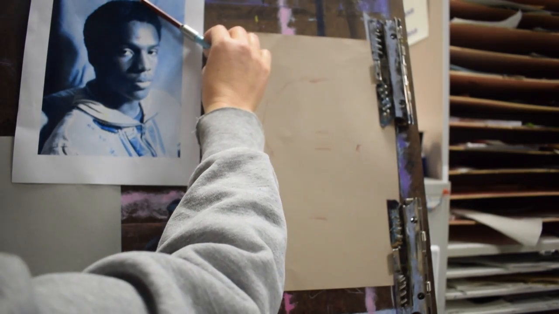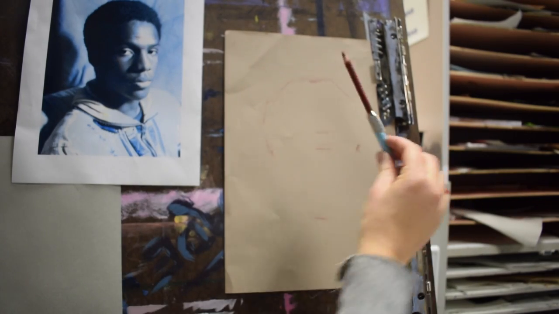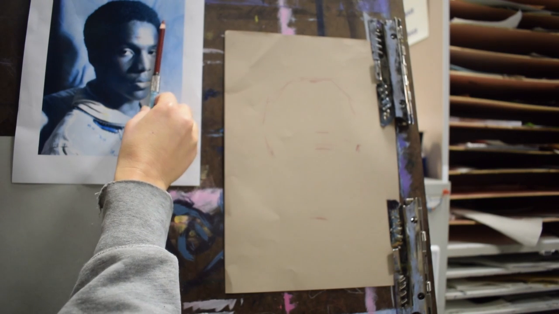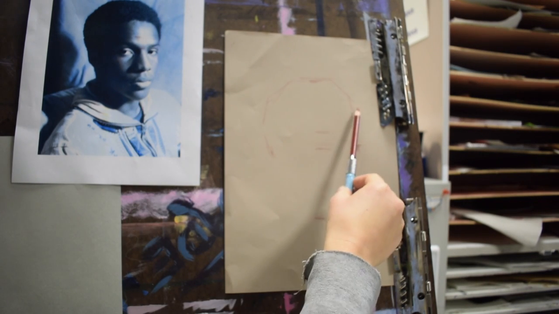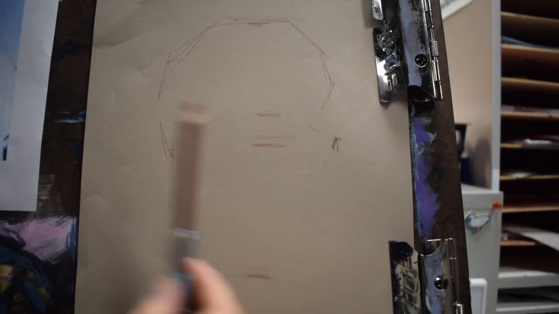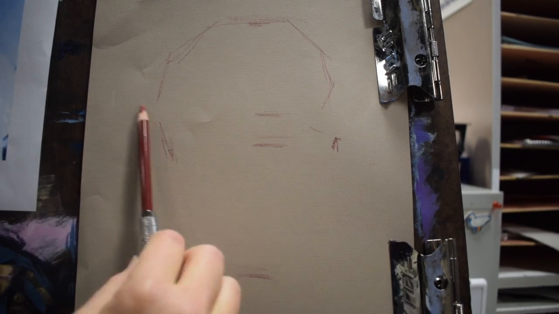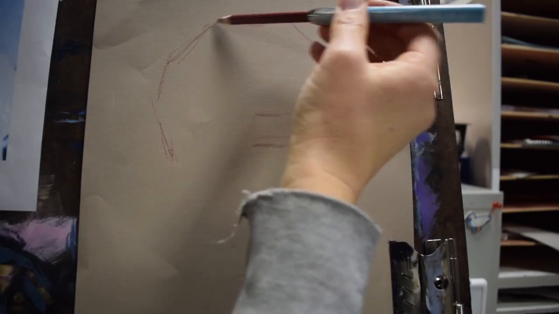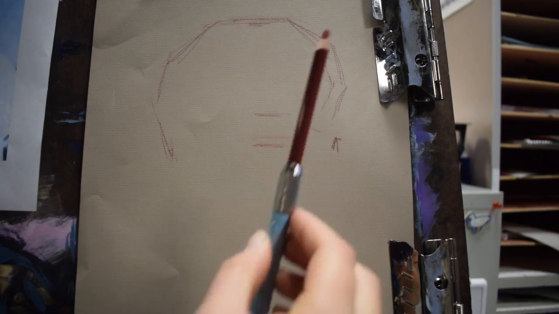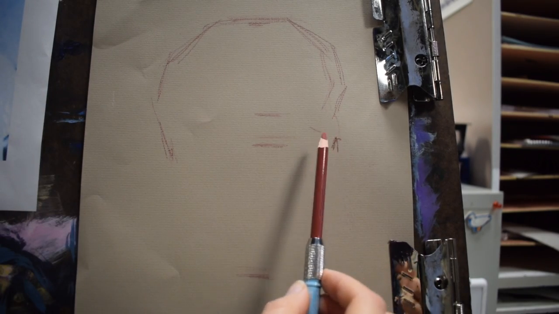So I'm just looking at the outside line there, the outline really, almost like you're drawing a silhouette. So I'm going to speed this up for you so you can see what the gesture looks like when it's finished. But you can see that I'm comparing angle to angle and I'm adjusting things as I go.